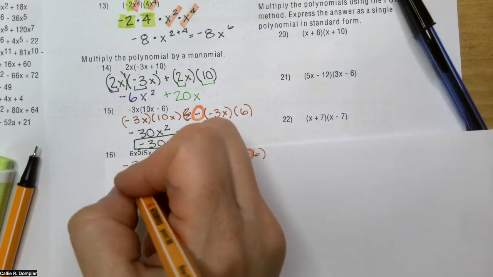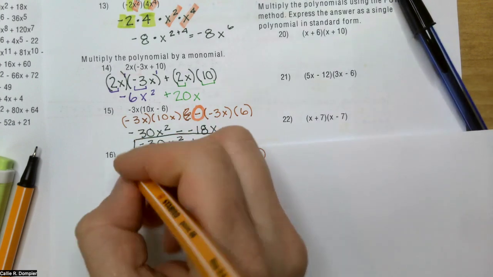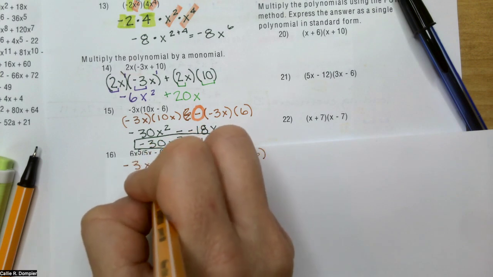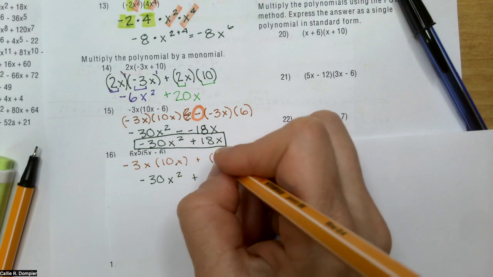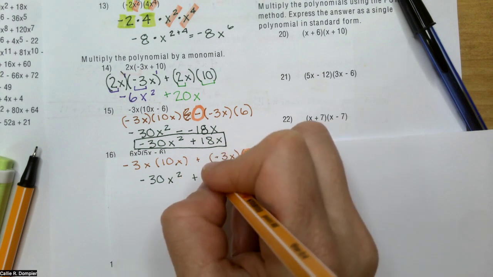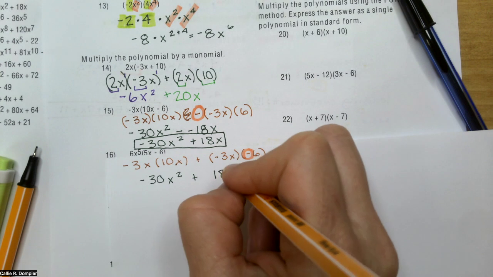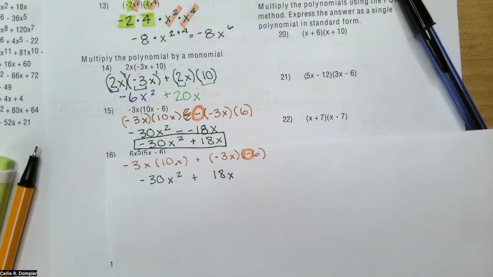Good. And then what would have happened if we had done that over here? It would have gone negative 3x times 10x. Negative 3 times 10 is a negative 30. X times x is x squared, plus negative 3 times a negative 6 is a positive 18. And then there's just an x. So you get the same answer.